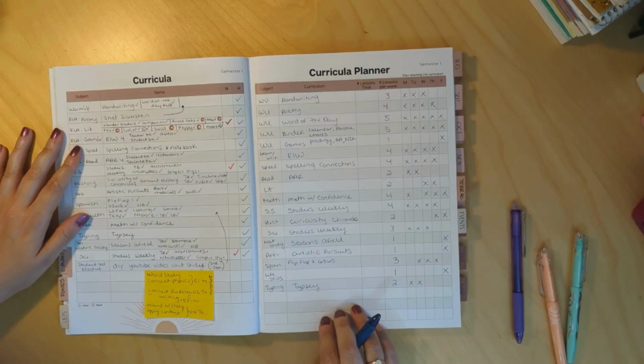I hope you found this inspirational or got some good ideas off of it. Maybe got the creative juices flowing for you to go into your day and start organizing and planning out your homeschool for the upcoming year.